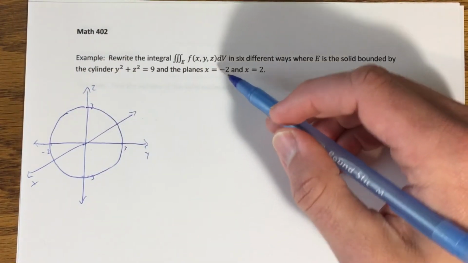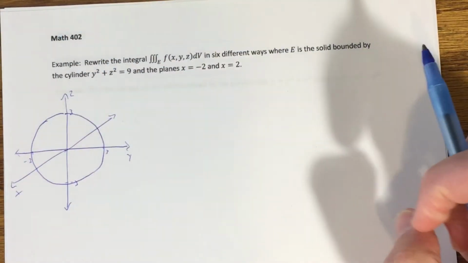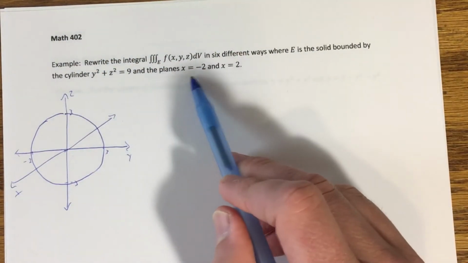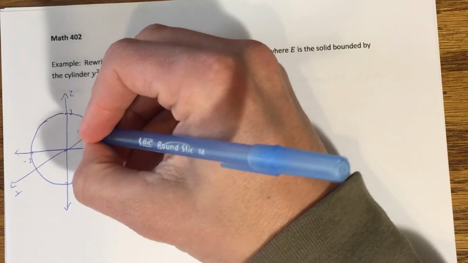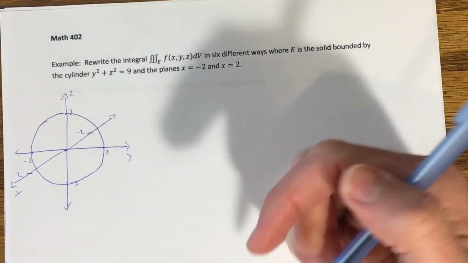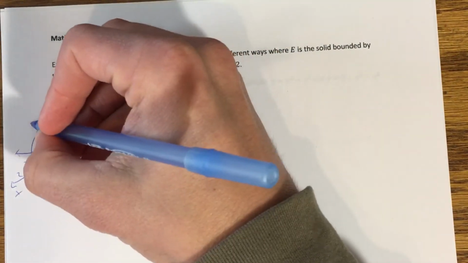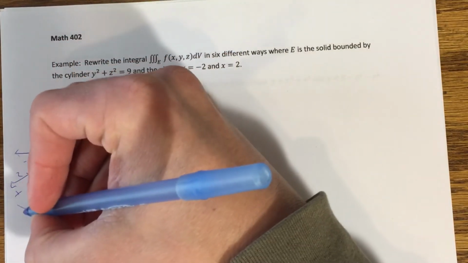And then the cylinder is going to go kind of along the x-axis like this, but the planes x equal -2 and x equal +2 are going to cut this cylinder, cut it off. So I'm going to attempt to draw that.